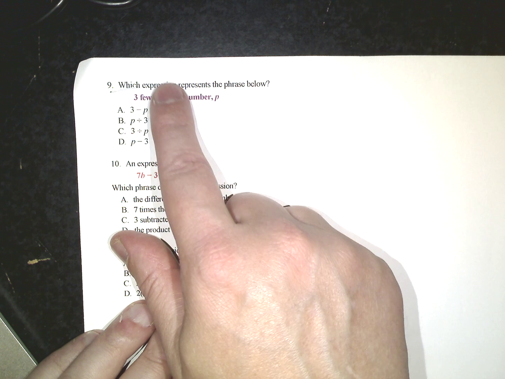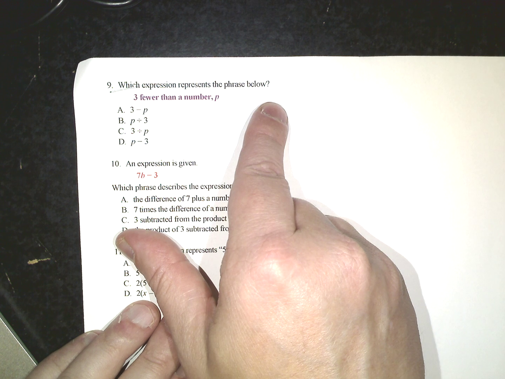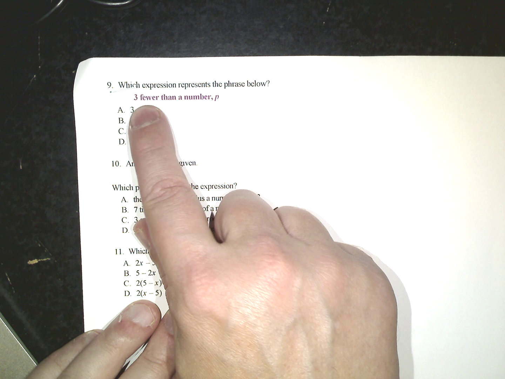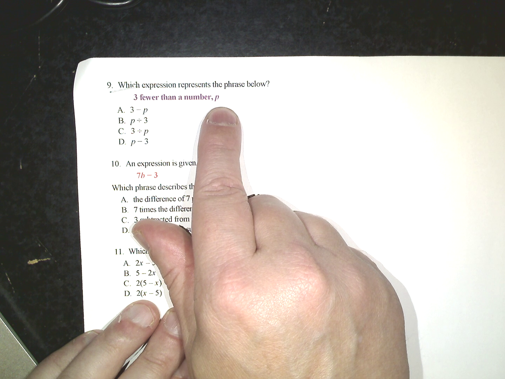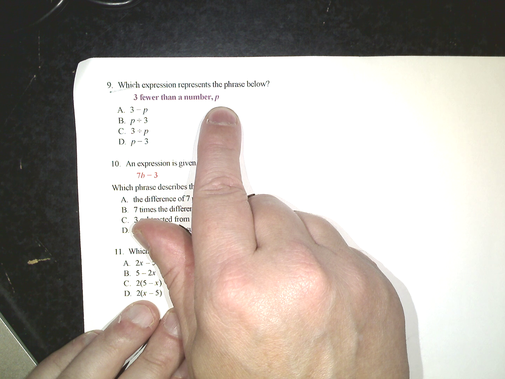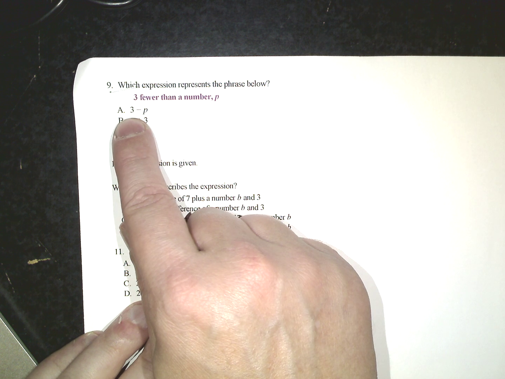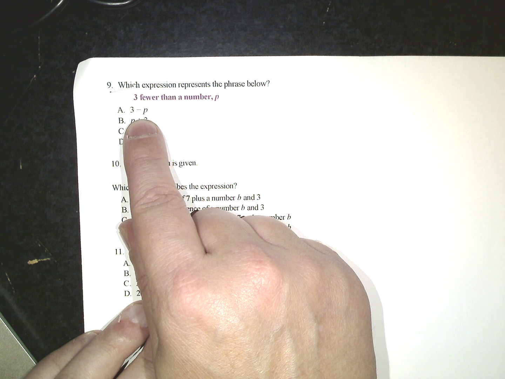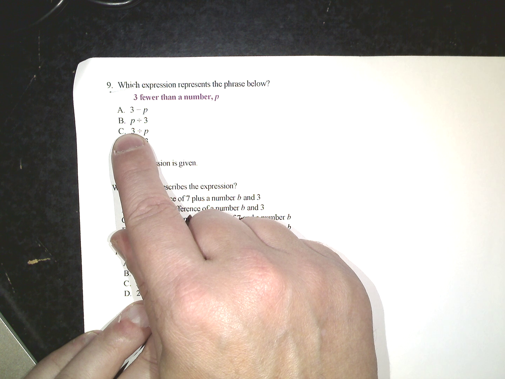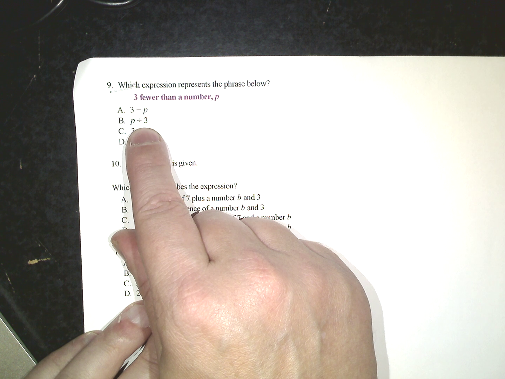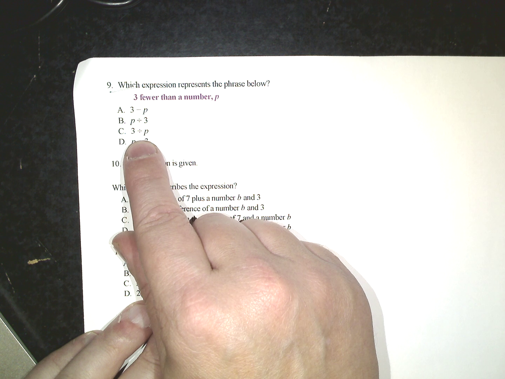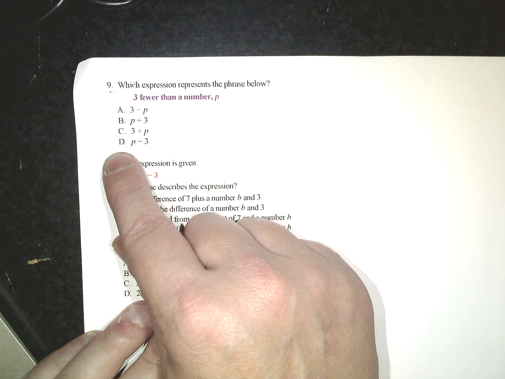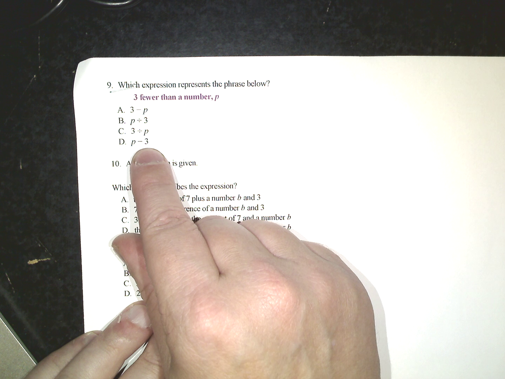Which expression represents the phrase below? 3 fewer than a number P. Is it A, 3 minus P? B, P divided by 3? C, 3 divided by P? Is it D, P minus 3?